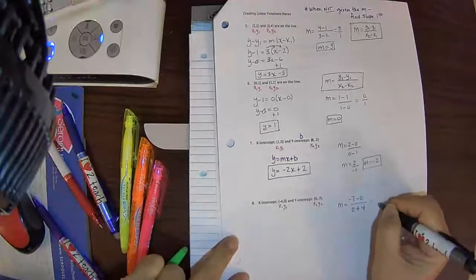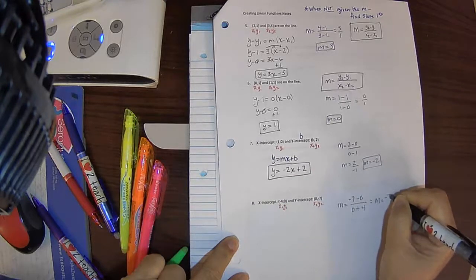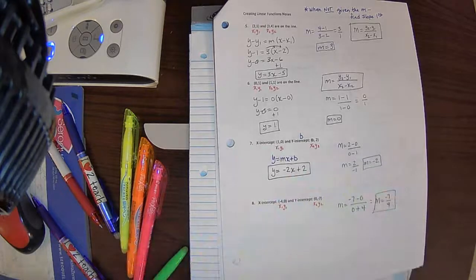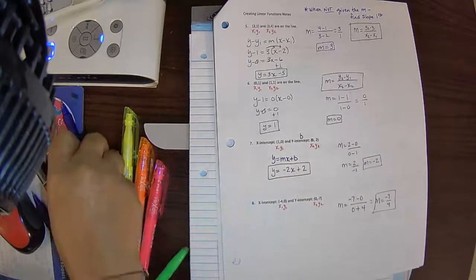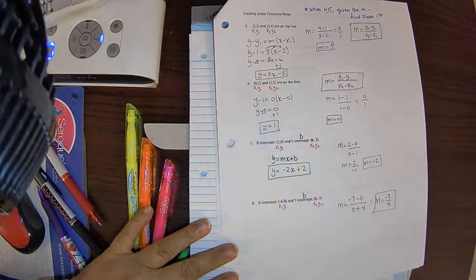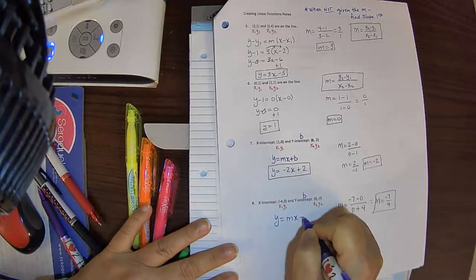So I'll wind up with m equals negative 7 over 4. So here's my slope. So I'm ready to go. Because I have the b, or the y-intercept, I can go straight to slope-intercept form.